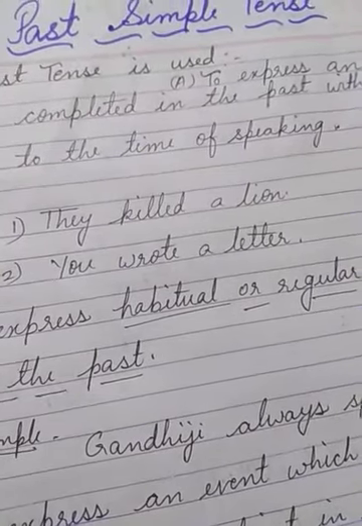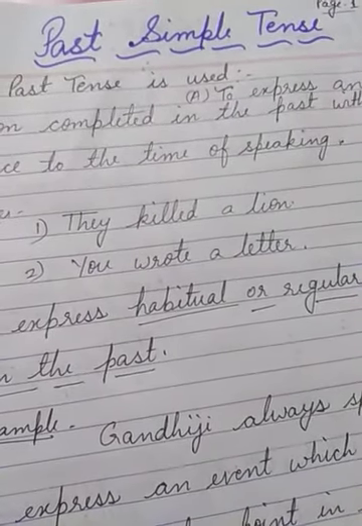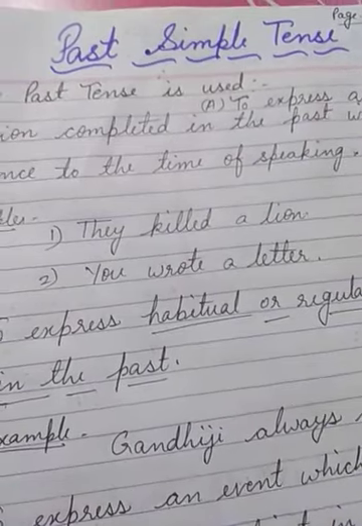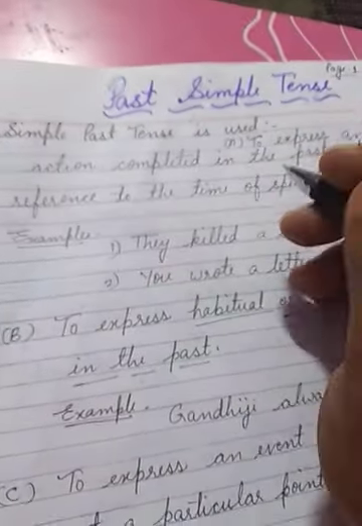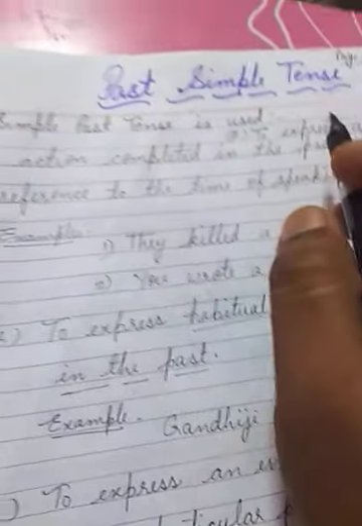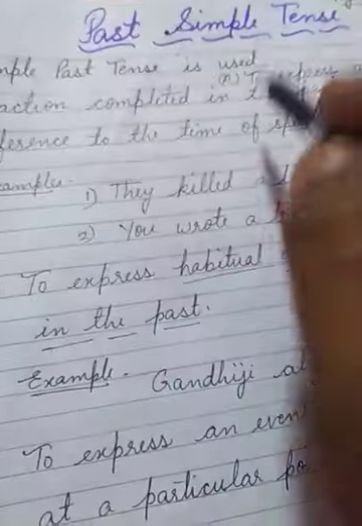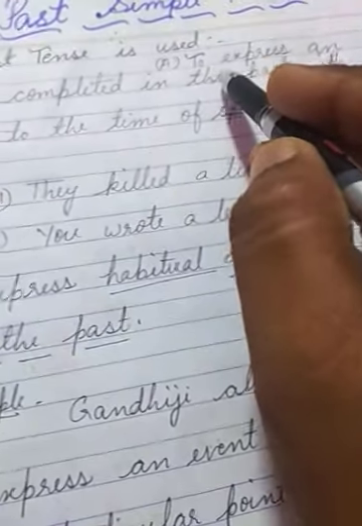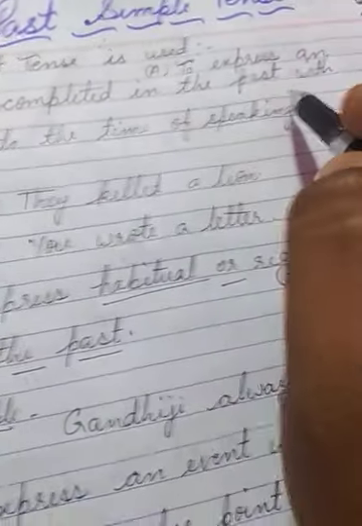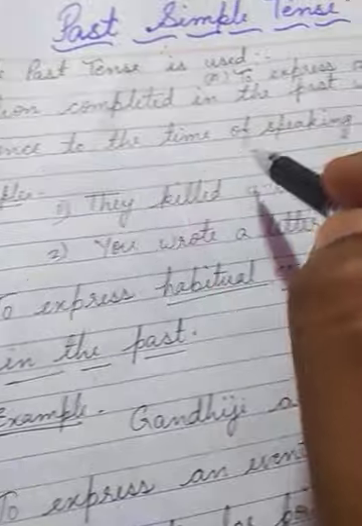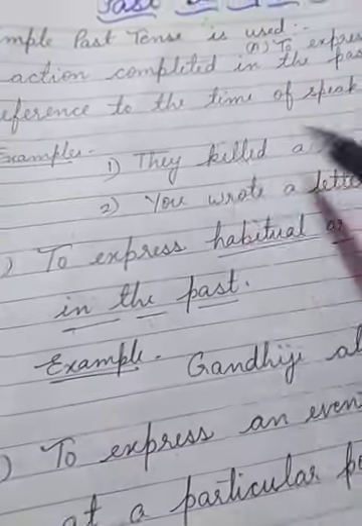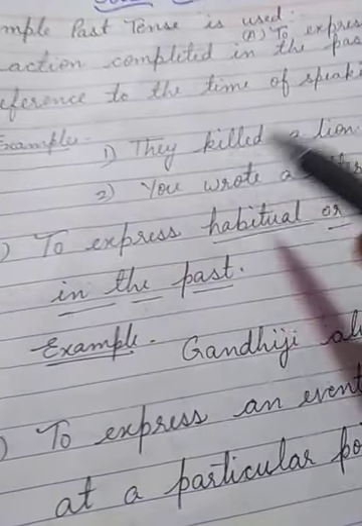So what is past tense? Past tense means any action which took place in the past. First of all I will start with the simple past tense. Simple past tense is used, first, to express an action completed in the past with reference to the time of speaking. For example, they killed a lion, you wrote a letter.